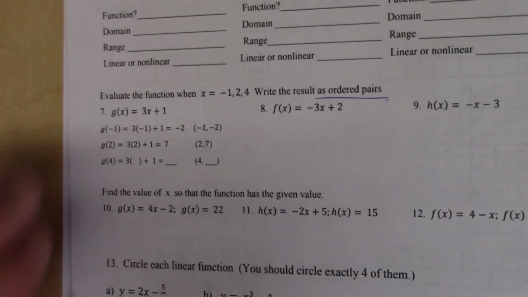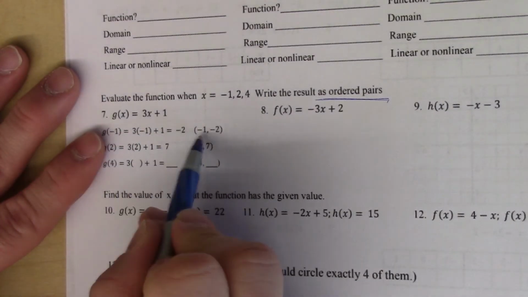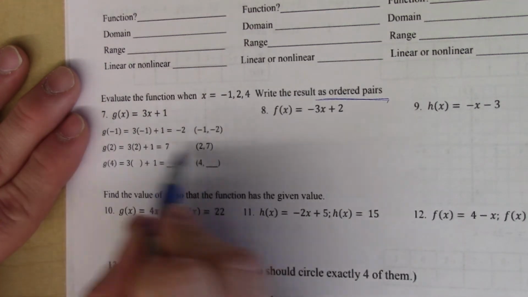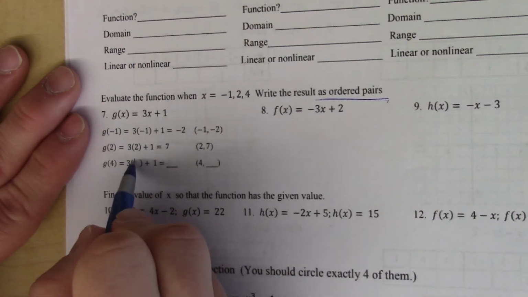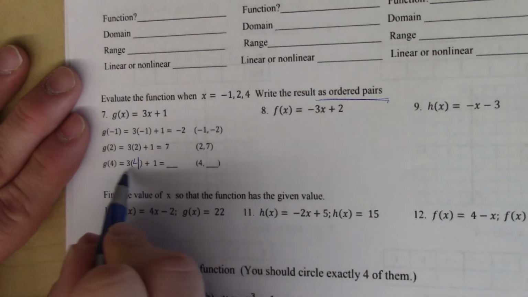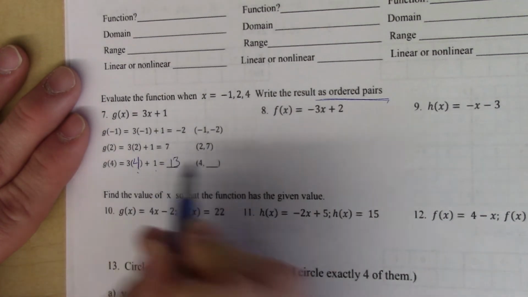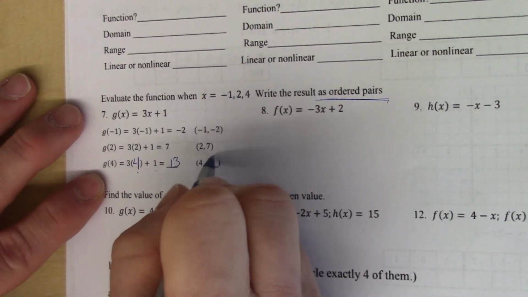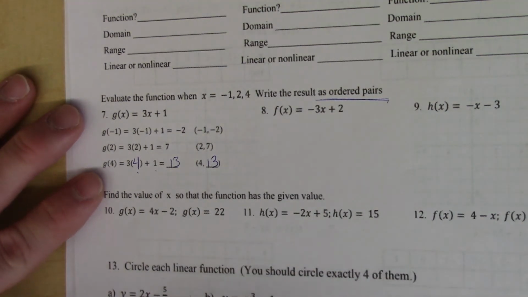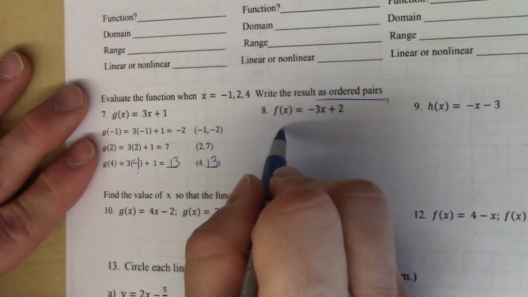So when I ask you to plug in -1, you get the point -1, 2. When I ask you to plug in 2, you get 2, 7. When I ask you to plug in 4, you would just plug in 4 right there, and 3 times 4 is 12 plus 1 is 13. So you would write the point 4, 13, and so on. That's really what it wants you to do on all these, just plugging it in.